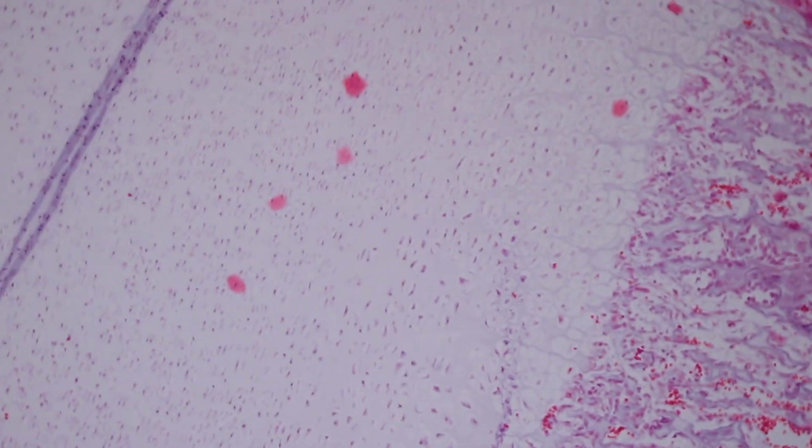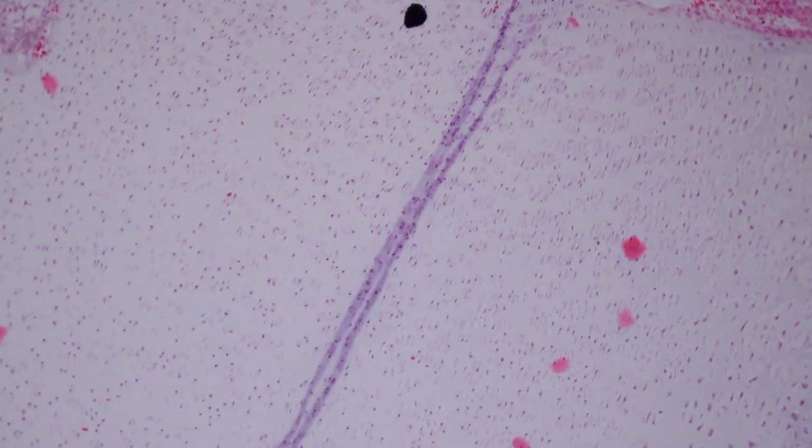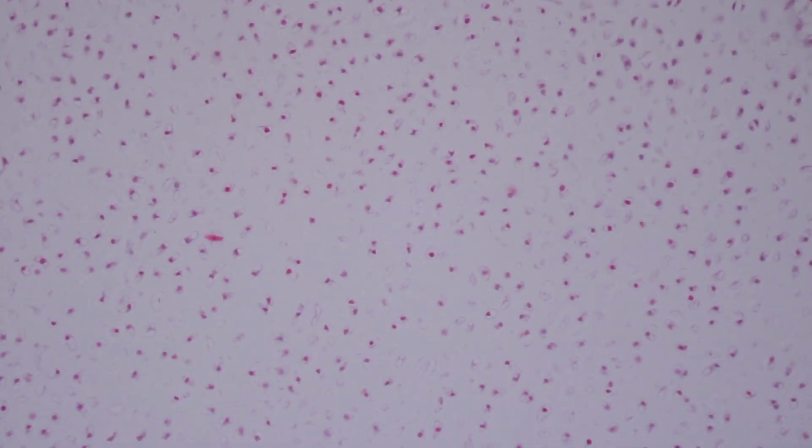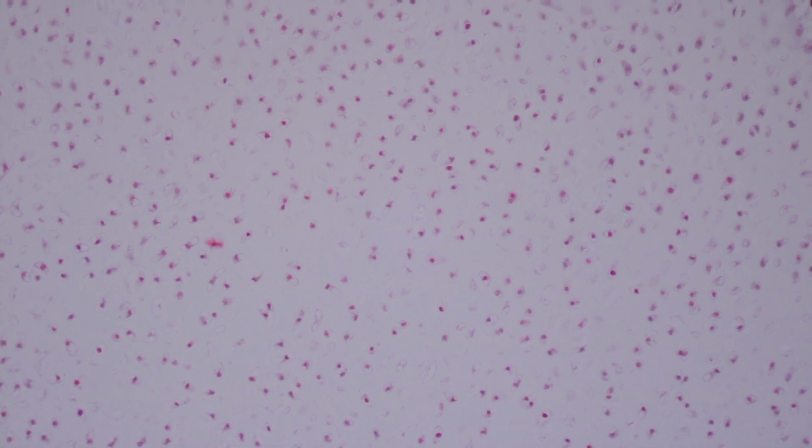As we move towards the shaft of the bone, we can see a change in organization of chondrocytes. From randomly distributed, surrounded by relatively even amounts of matrix, we come to an area where we begin to see chondrocytes lined up one behind another, forming columns.